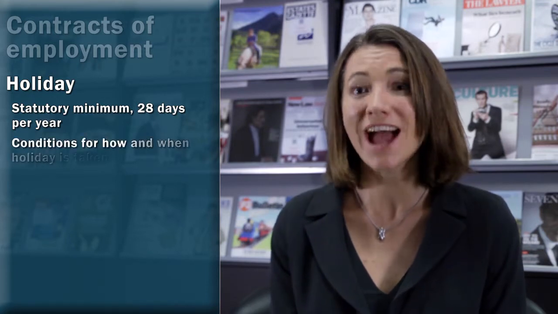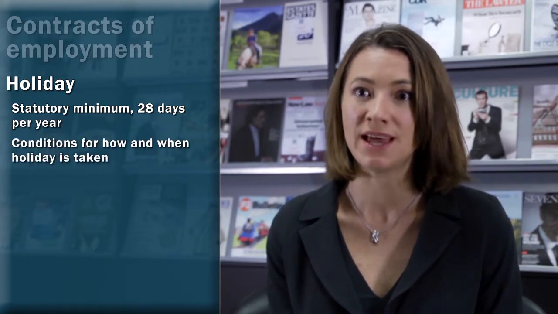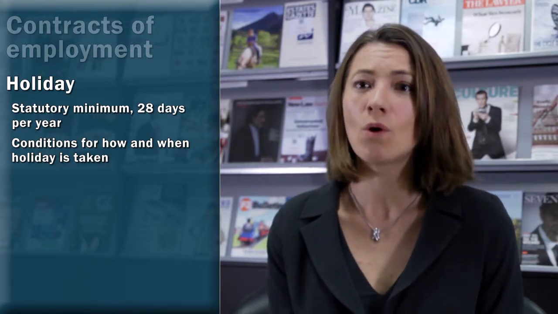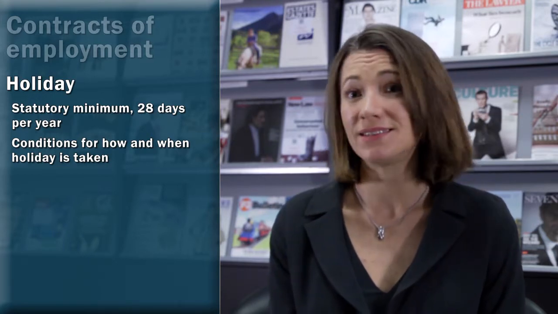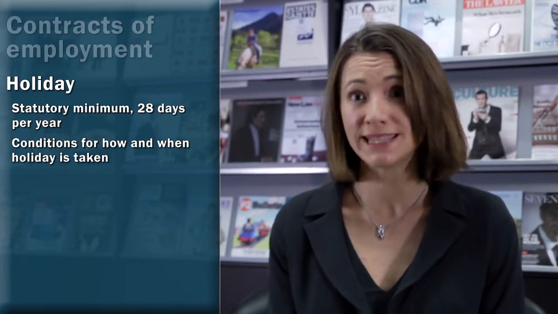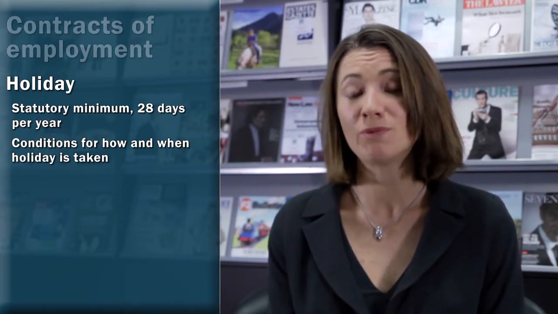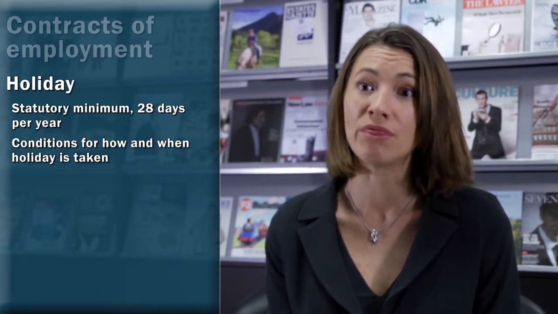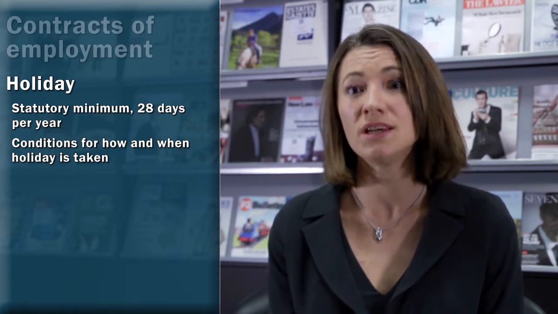What you can do in your contract is set out conditions for how and when that holiday will be taken, have procedures for how an employee requests holiday, or perhaps times when they can't take holiday. Say that you're a breast cancer charity and you don't want people to take holiday in the run-up to or during Breast Cancer Awareness Month. That's something that you could set out in your contract.